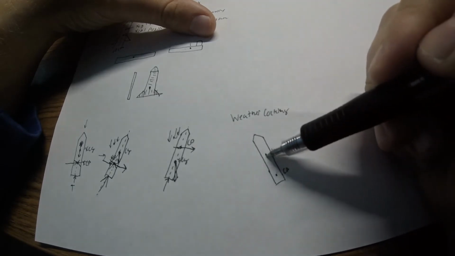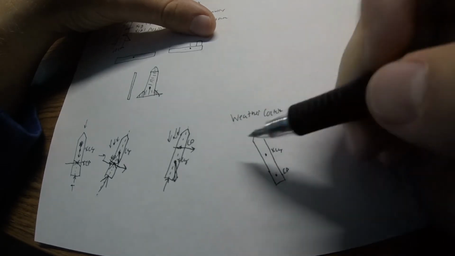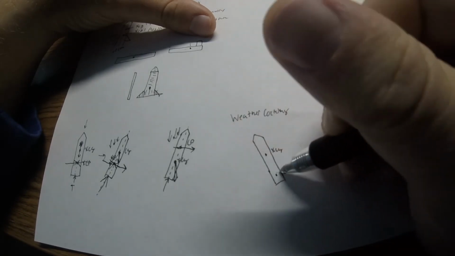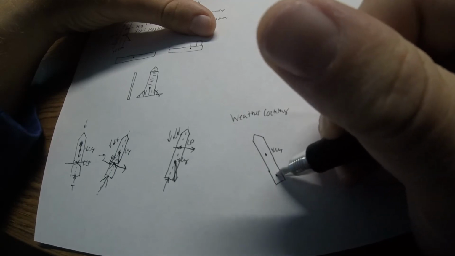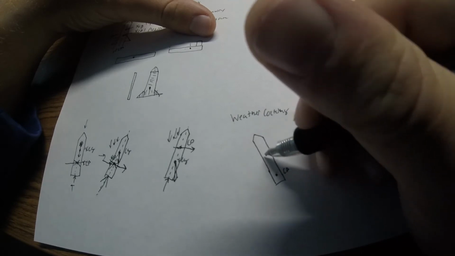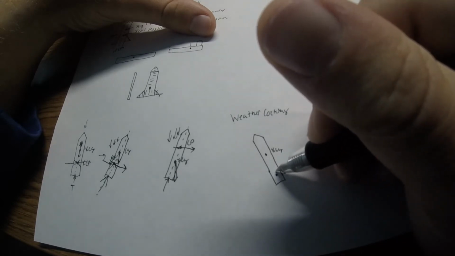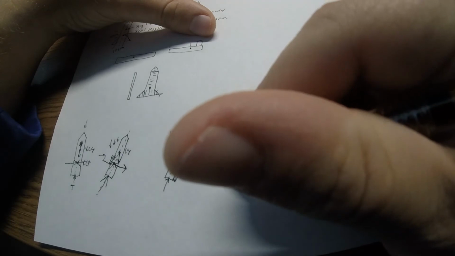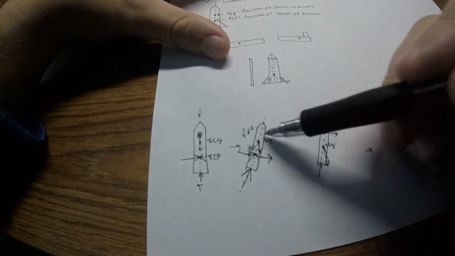So this distance is now very long. So now the moment arm that's going to be pushing is now great.